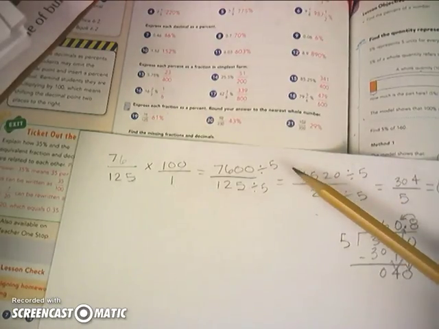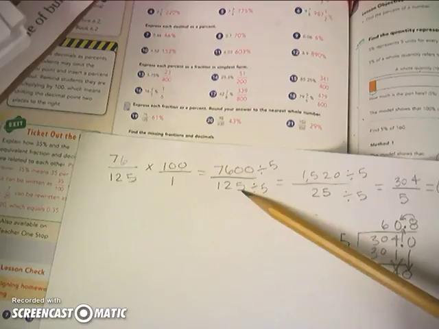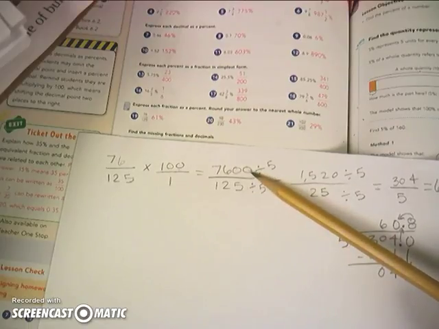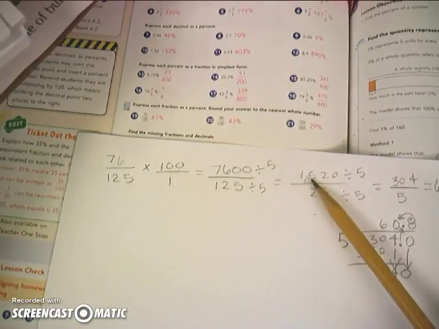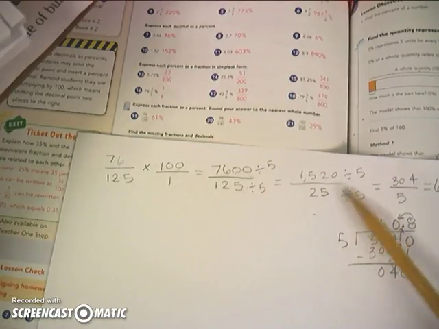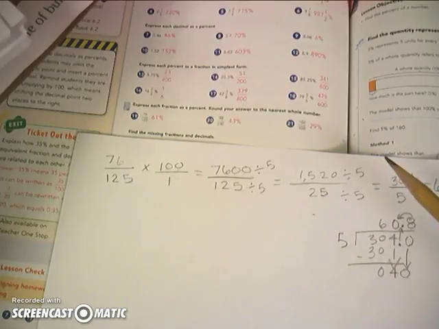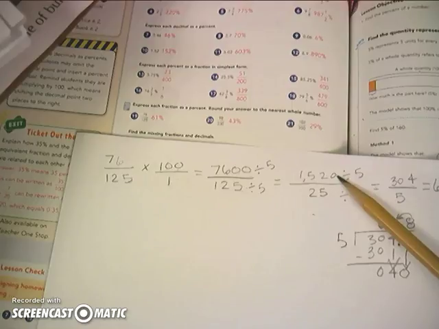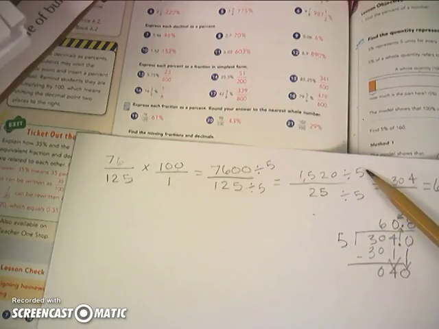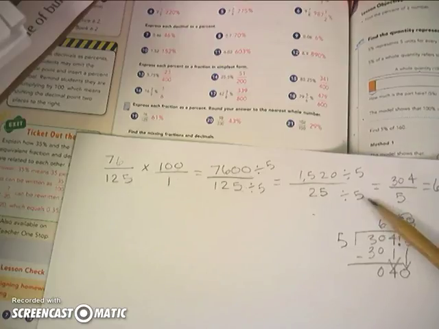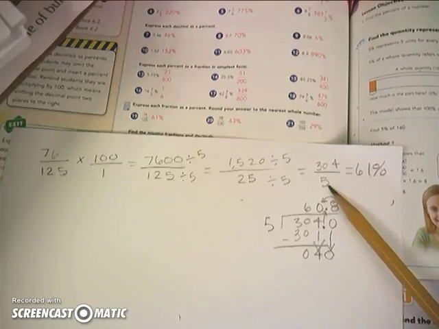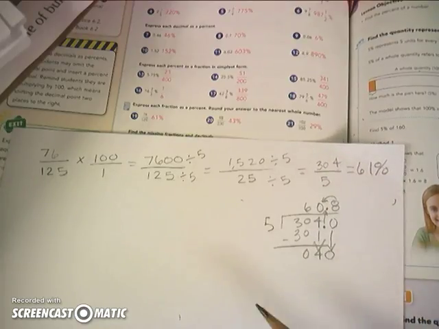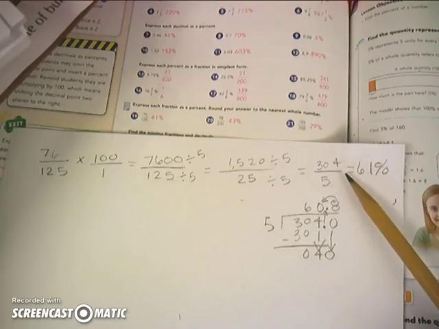So I do know from my rules of divisibility that if I have a 5 at the end of a number and a 0, that they both are divisible by 5. So there is a bigger number, but just to use our rules of divisibility, we will divide it by 5, and it comes out to 1,520 over 25. And I can see by my rules of divisibility that 5 and 0 are on the end again. So I can actually simplify it even more by dividing by 5 again. And if I do that, it will come out to 304 over 5. What I notice about this is that it's an improper fraction. So I need to change it to a mixed number.